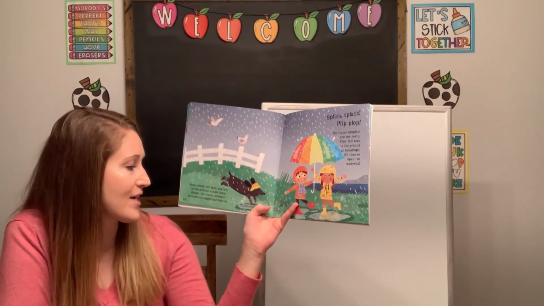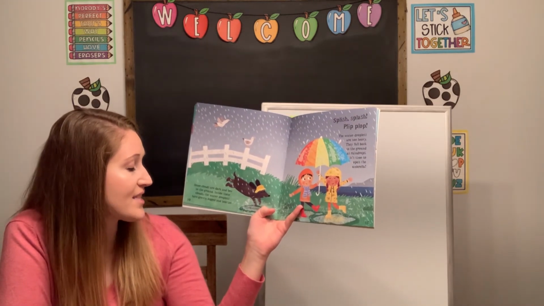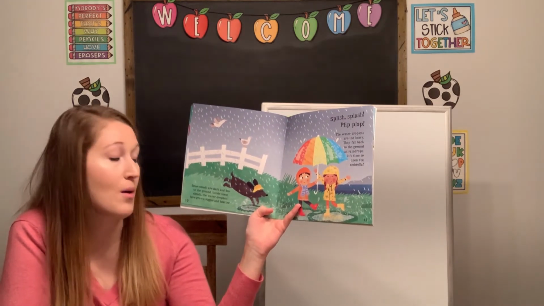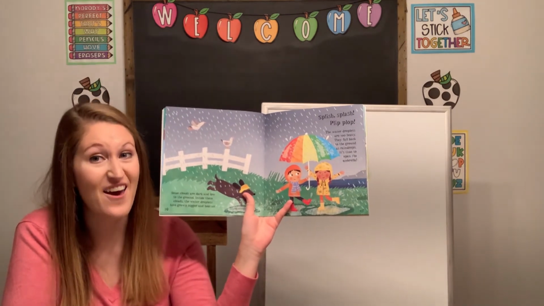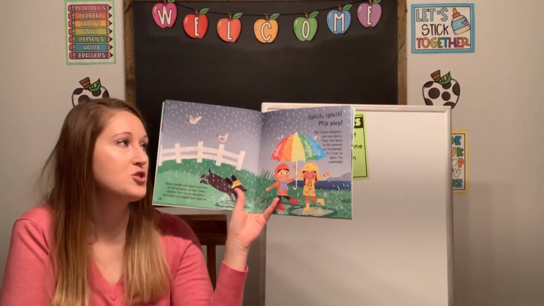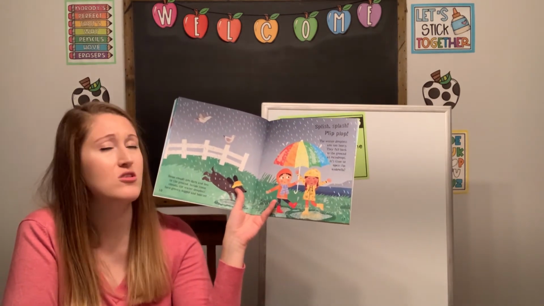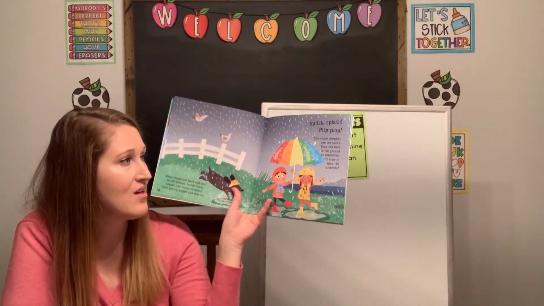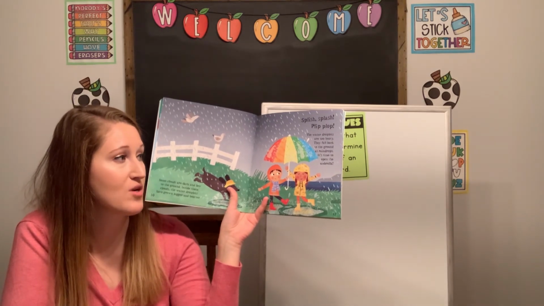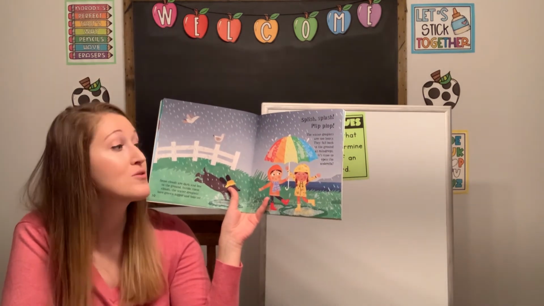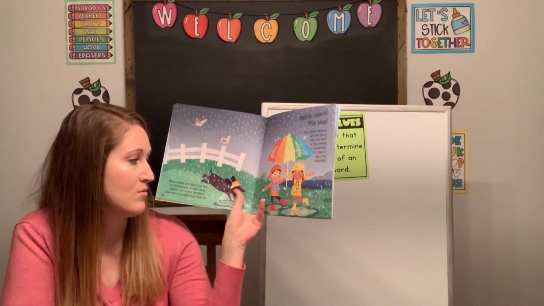Some clouds are dark and low to the ground. Inside these clouds, the water droplets have grown bigger and heavier. Splish, splash, plip, plop. The water droplets are too heavy. They fall back to the ground as raindrops. It's time to open the umbrella.